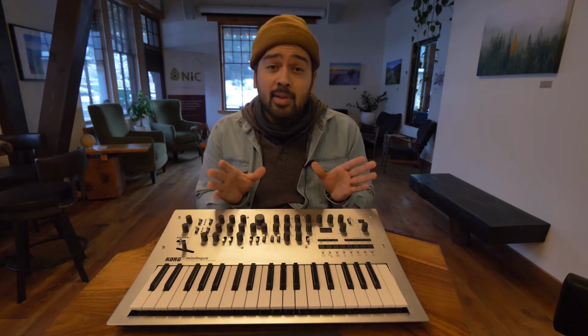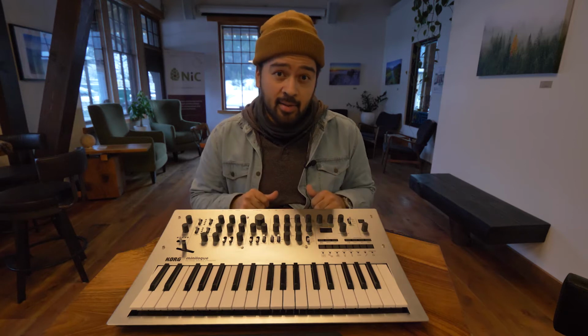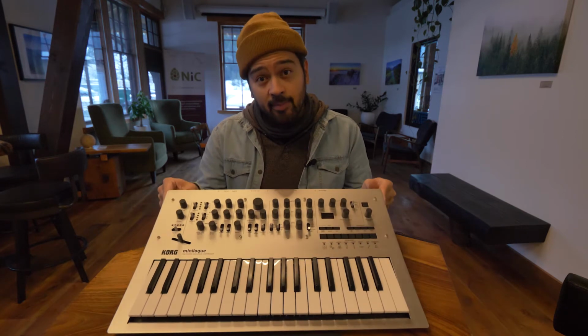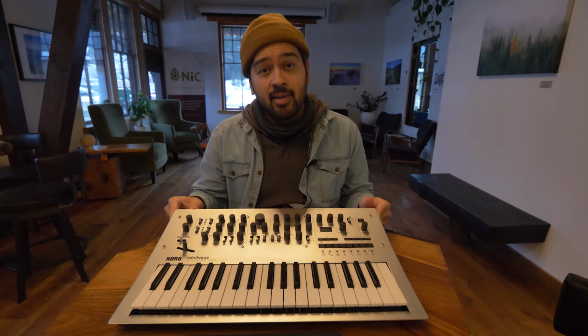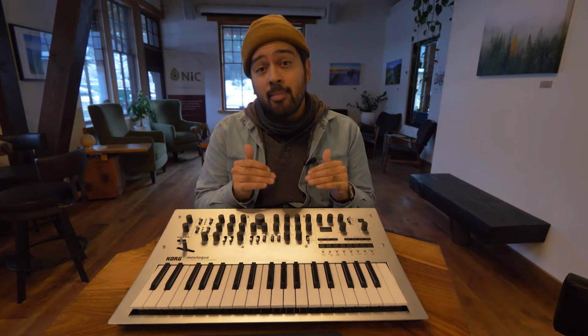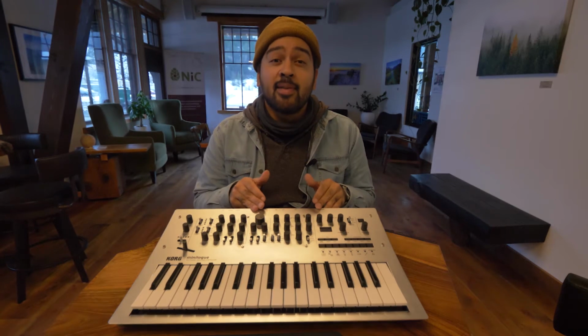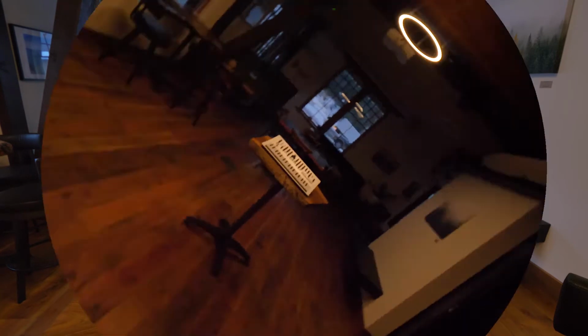Today, we're going to take a behind-the-scenes look at how I build sounds using analog synthesis. In front of us, we've got the KORG Minilogue, one of my favorite hardware synths. We're going to take a sneak peek at how I shape sound from the ground up using an analog synthesizer. Let's go.